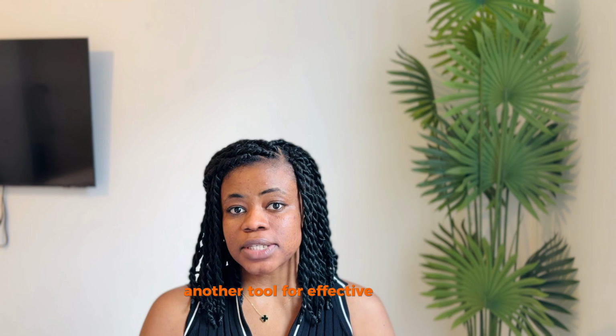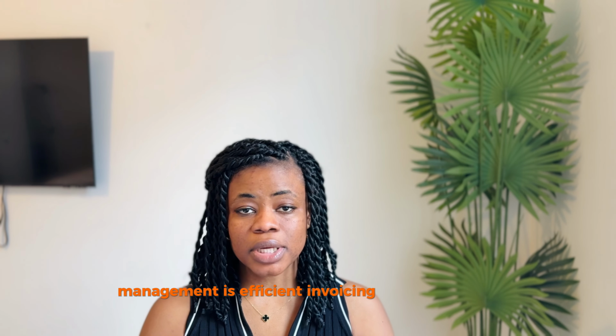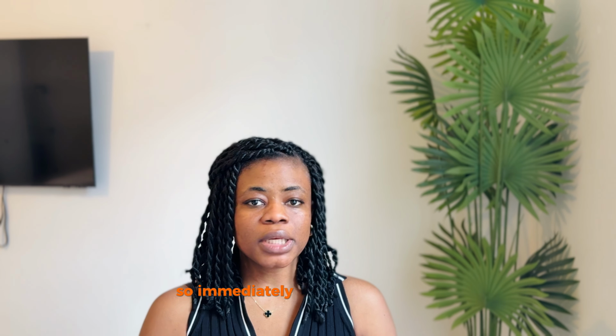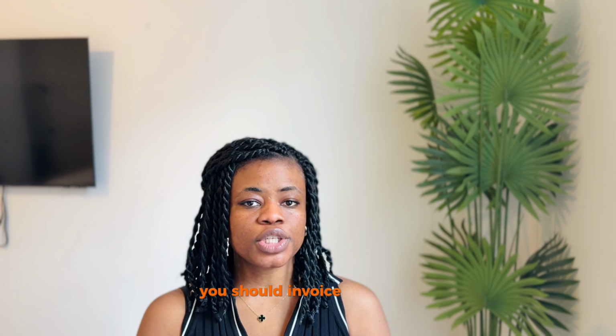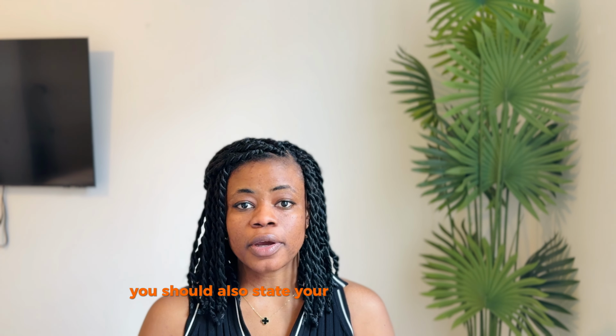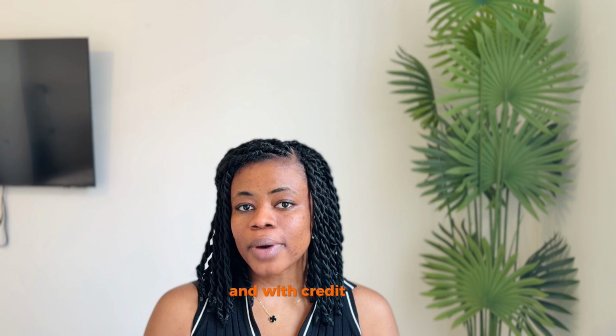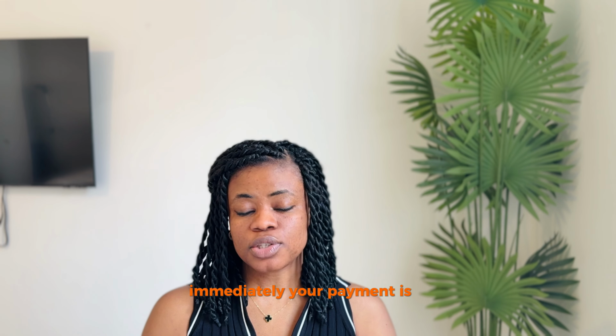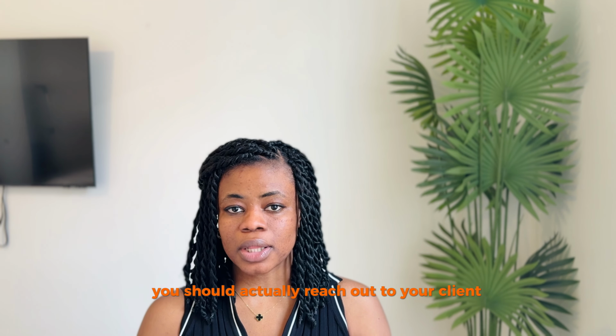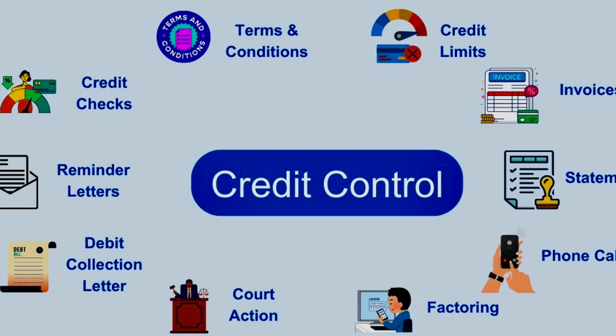Another tool for effective cash flow management is efficient invoicing and credit control. So immediately you provide a service or you're about to provide a service, you should invoice your clients. You should also state your payment terms clearly. And with credit control, immediately your payment is due, you should actually reach out to your client. You shouldn't wait forever before it becomes a bad debt. You should reach out to them as often as possible. You're not going to harass your clients.